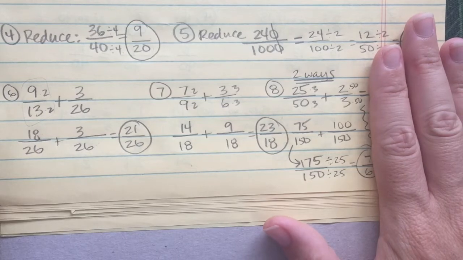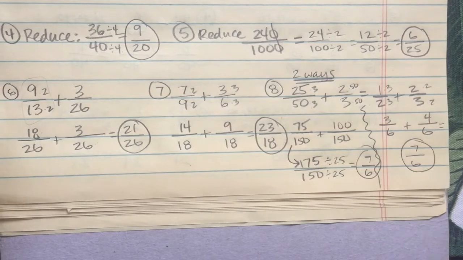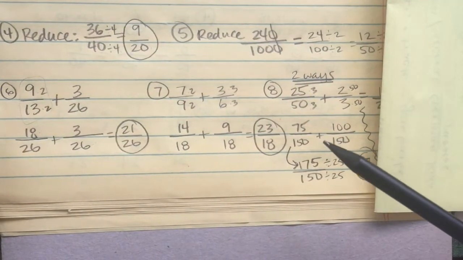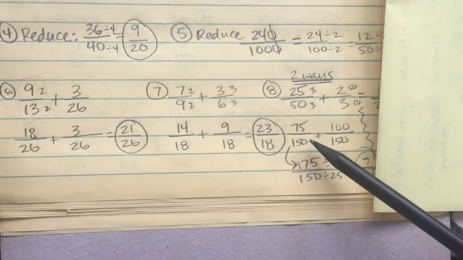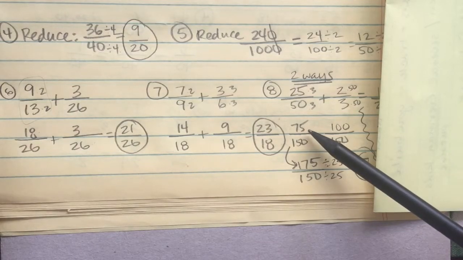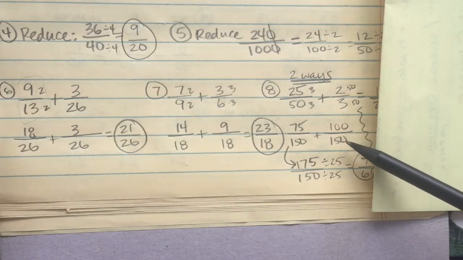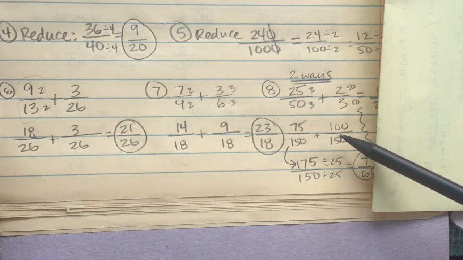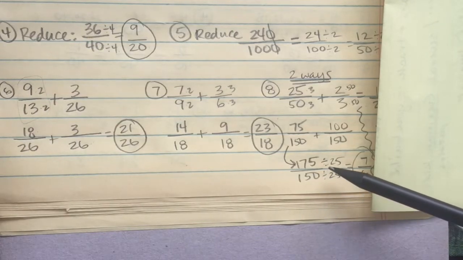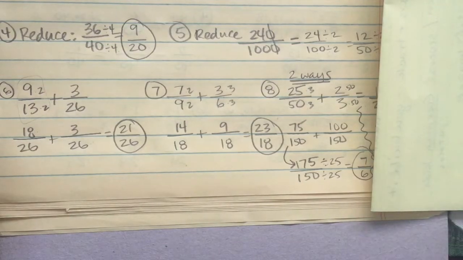So I chose the common denominator of 150, and then let me just cover this up with a piece of paper here so I can point. All right, so with my common denominator of 150, my new fractions ended up being 75/150 plus 100/150. And then I added my tops, got 175/150, and then I reduced that fraction by dividing by 25 and got a final answer of 7/6.